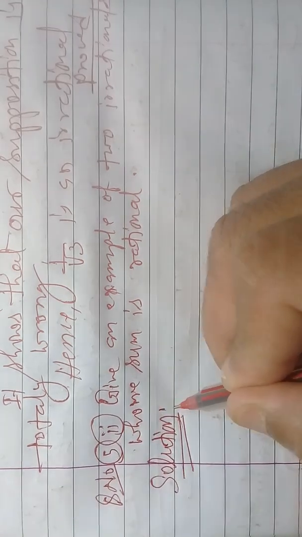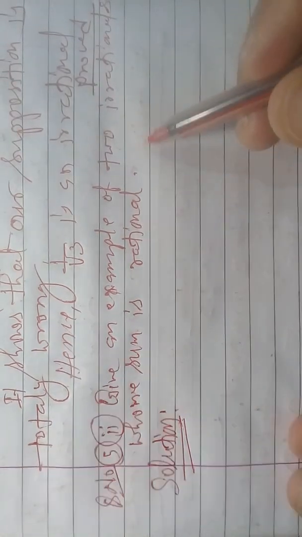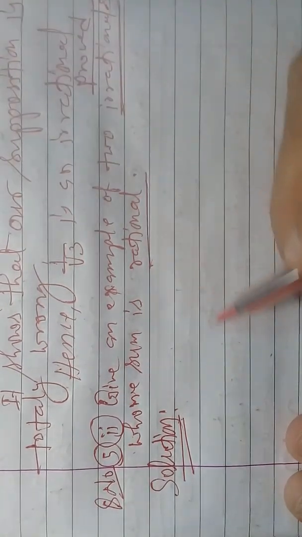Solution. We have to show that the sum of two irrationals is rational.